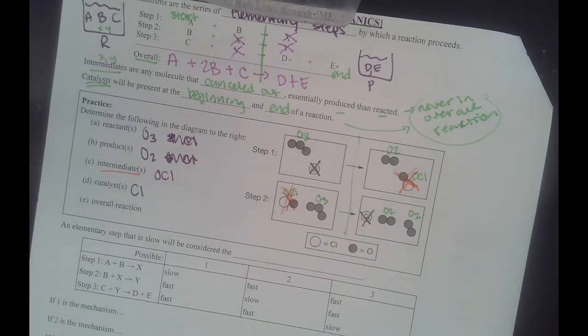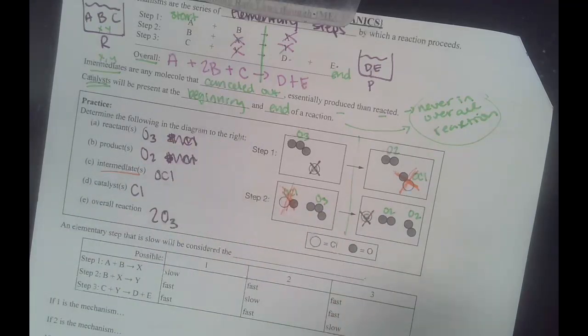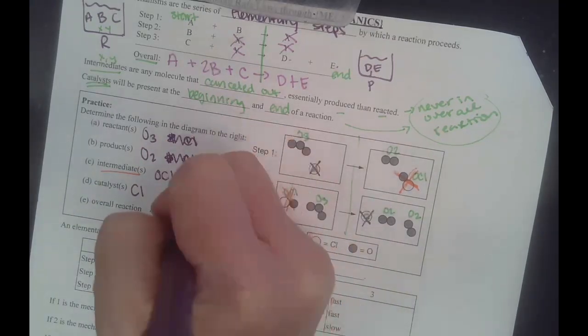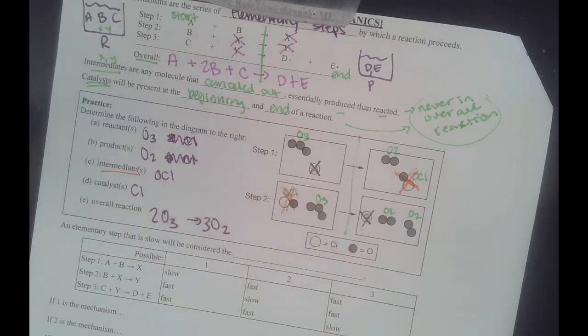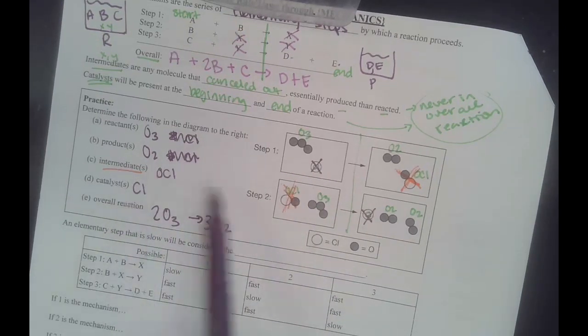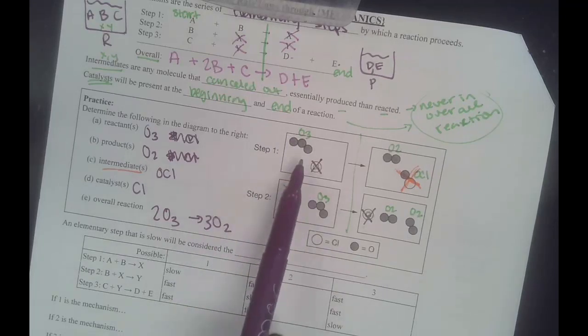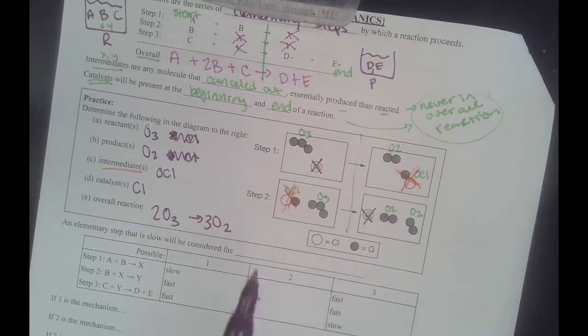Lovely. And then my overall reaction, so I want to count everything up. I've got 2 ozones produces 1, 2, 3 oxygens. Oh, forgot the 3. Right? This is our ozone layer, right? It protects us, our atmosphere. And when we were using all those chlorines in our hairspray, they were going up to the ozone layer and breaking it down. So they were just a catalyst to breaking down the ozone layer into oxygen, which is great. We like oxygen and all, but we also like our ozone layer to protect us.